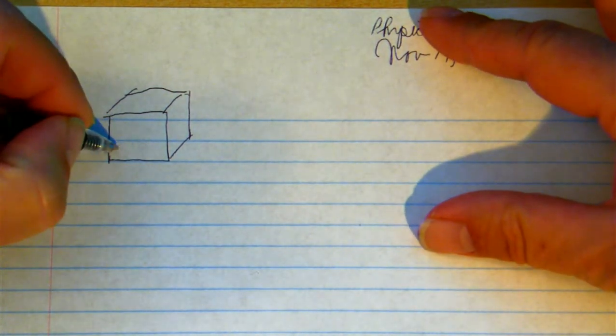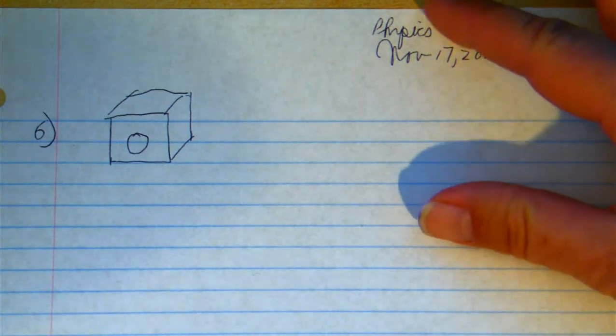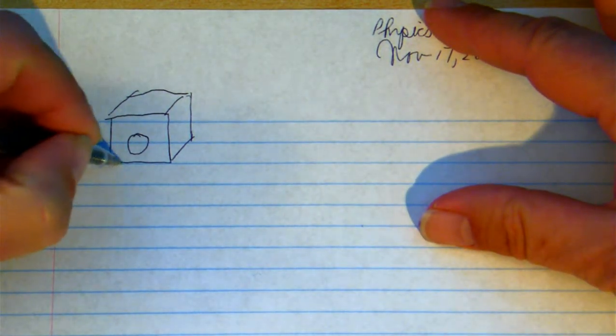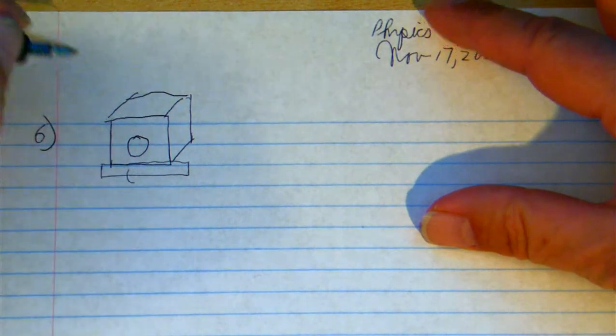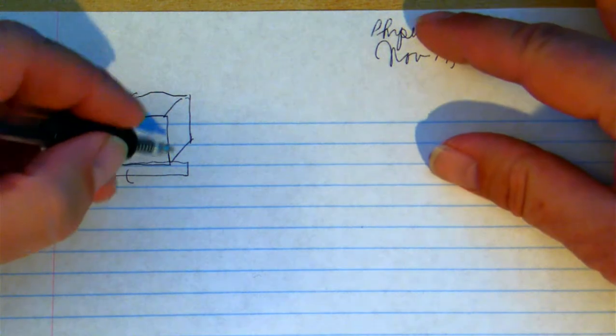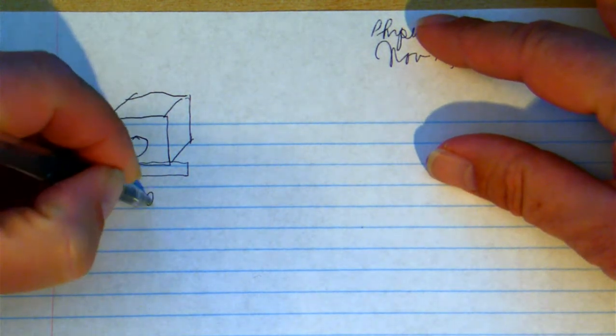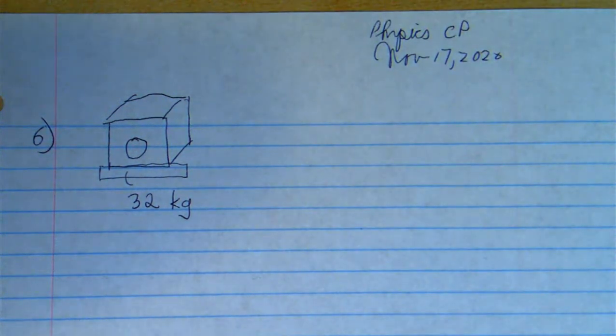So suppose I have a box, and inside this box, I have a ball. And when I put the box with the ball in it on a scale, it shows a mass of 32 kilograms. I'm just making up some random number.